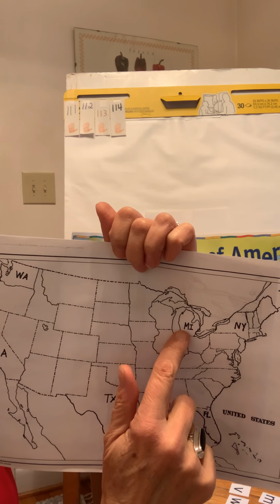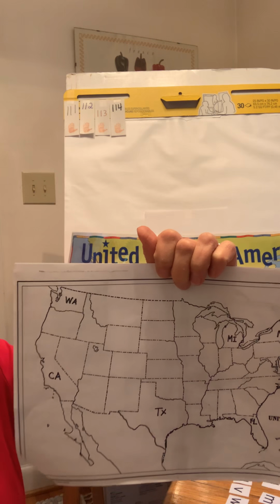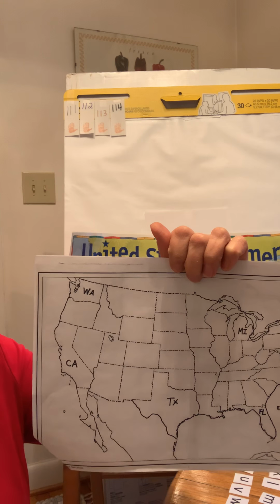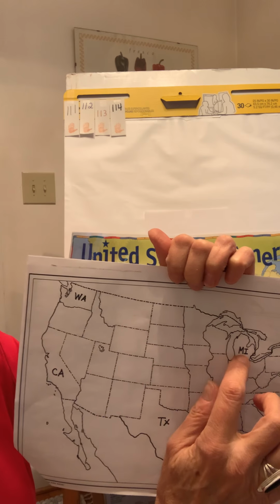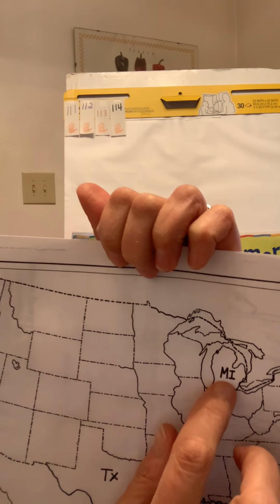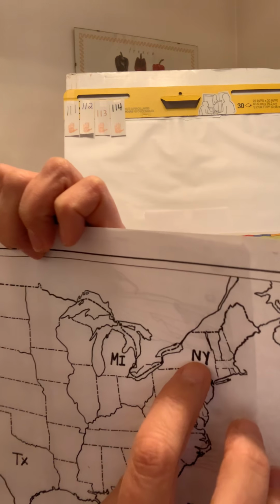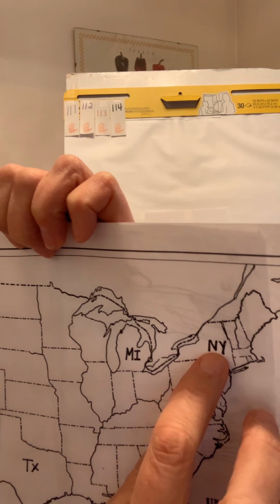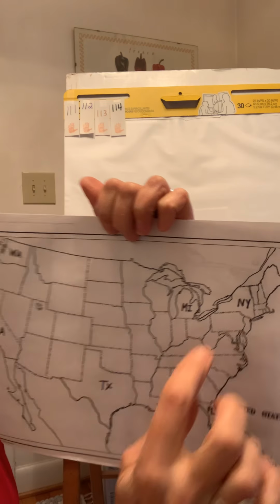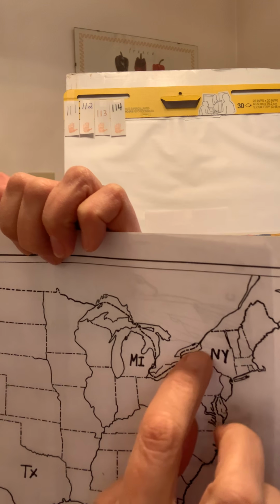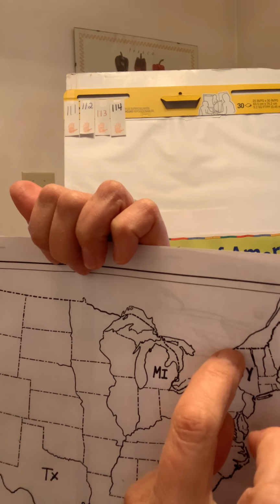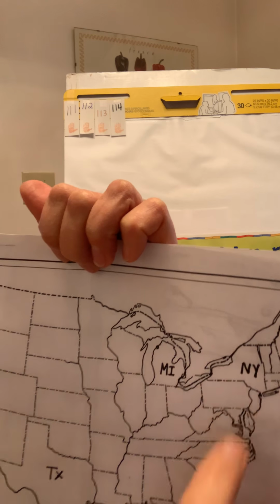Our state is Michigan, but every name has a shortcut, just like we have shortcut dates. So Michigan's shortcut is MI. We're just going to put a few in. New York's shortcut is NY. So find that one, it's kind of pointed up there. In fact, right up there in the top, that's where my daughter lives.